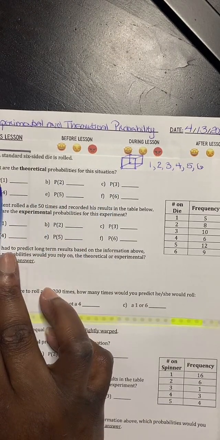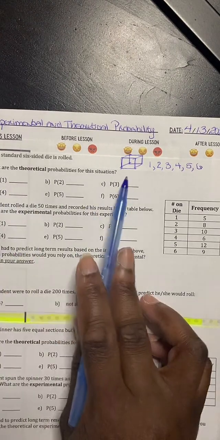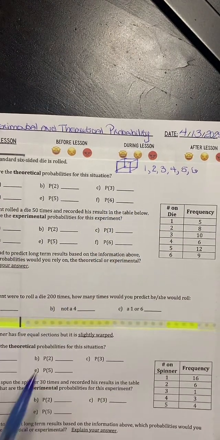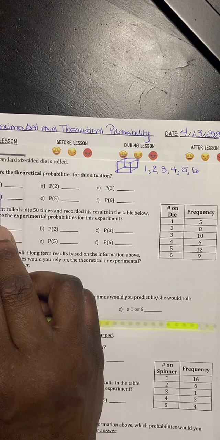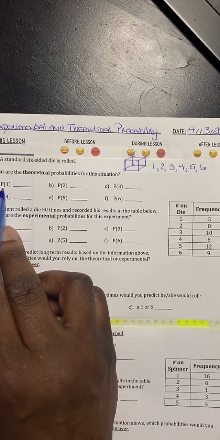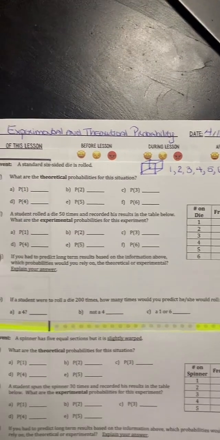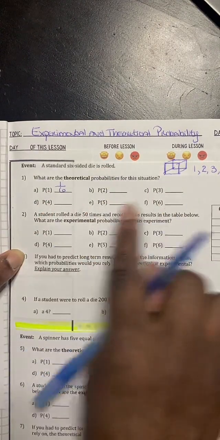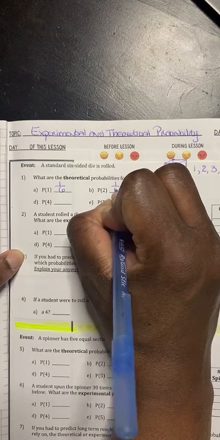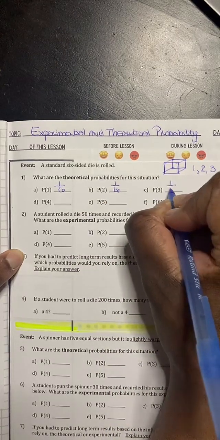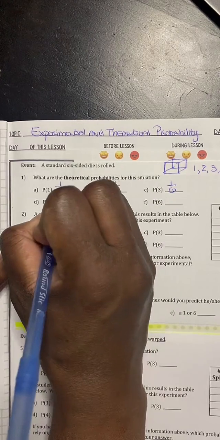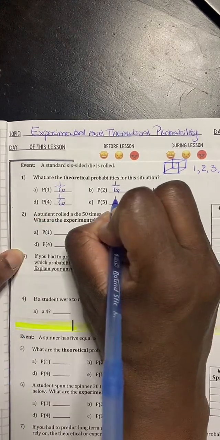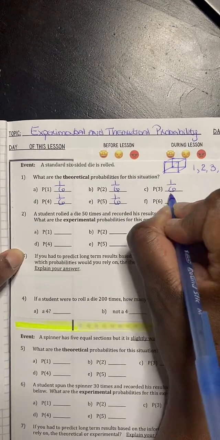In order for me to get a 1, there's 1 out of 6 sides. Remember, it's always what you're looking for, which goes inside the parenthesis, versus the total. So we're looking at 1 out of 6, and I'm going to say 1 out of 6 for all of these. In order to get a 2, that's a 1 out of 6 chance. To get a 3, that's 1 out of 6. To get a 4, 1 out of 6. Same with a 5, same with a 6.